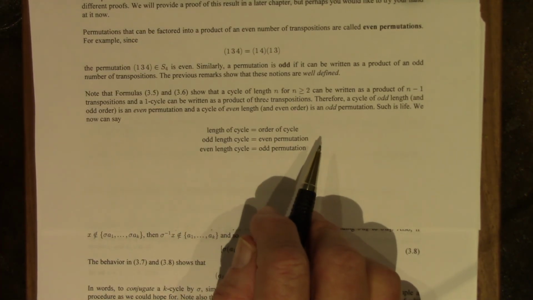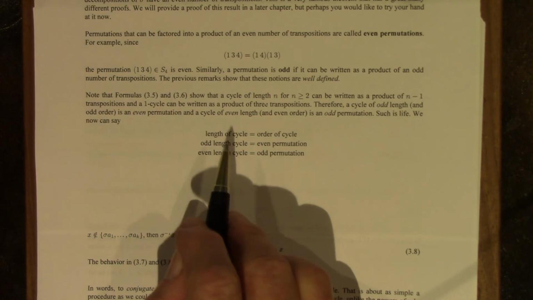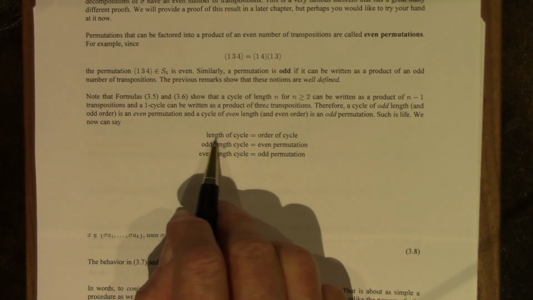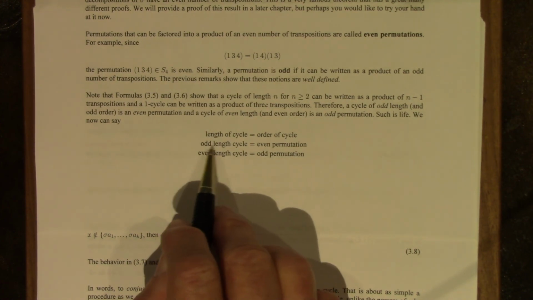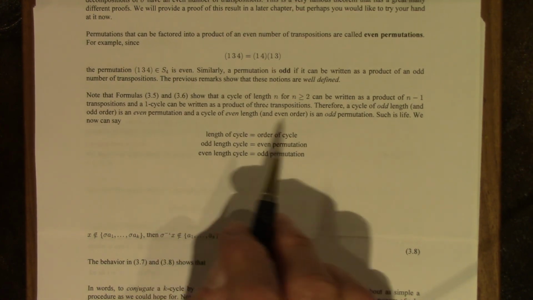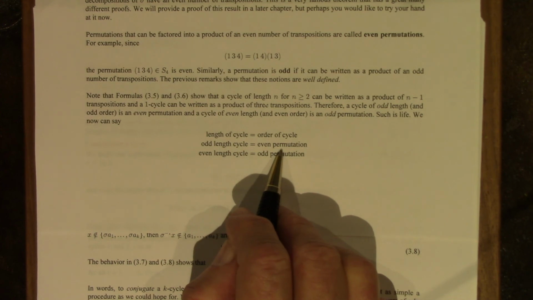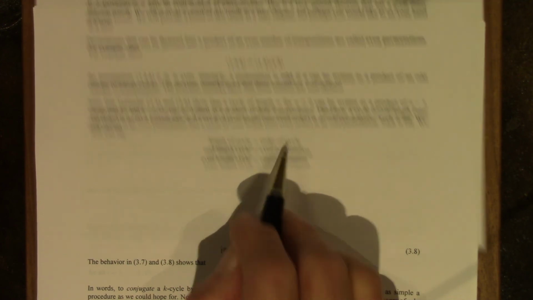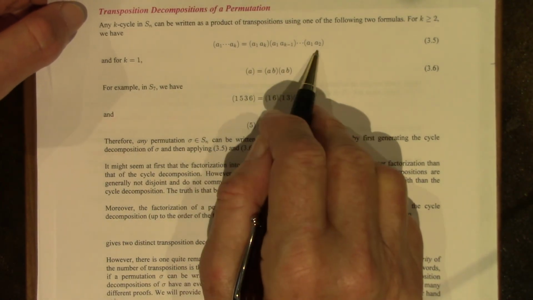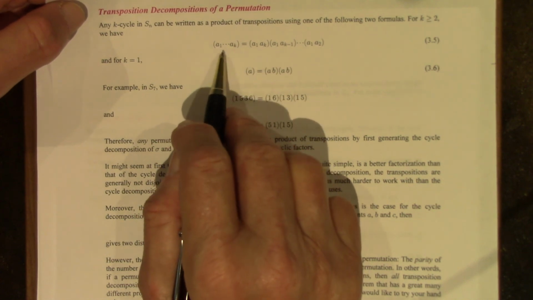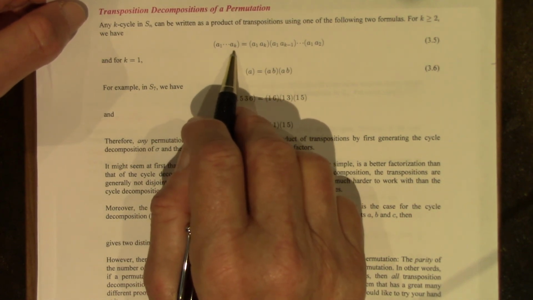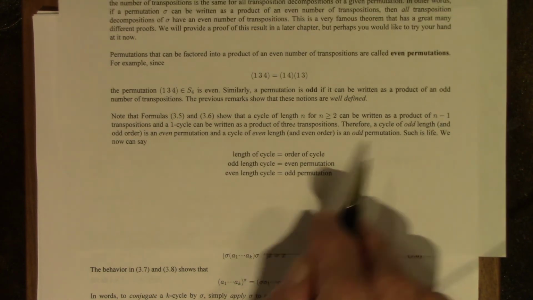So, in summary then, we've already seen, or I've asked you to show, that the length of a cycle is equal to its order, but also an odd length cycle is actually an even permutation, because there's one less factor here than the length, or order if you want, of this cycle. And an even length cycle is an odd permutation. That's just the way it turned out, so I have to live with it.